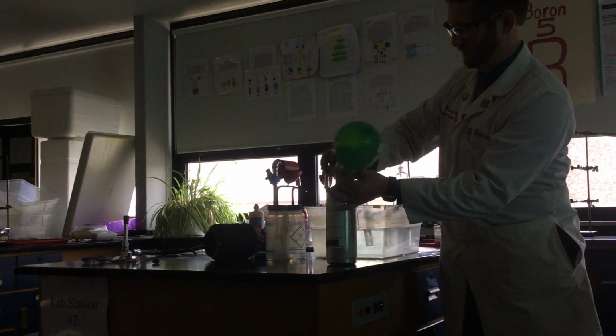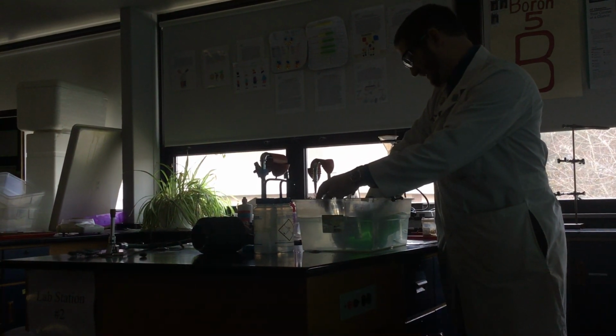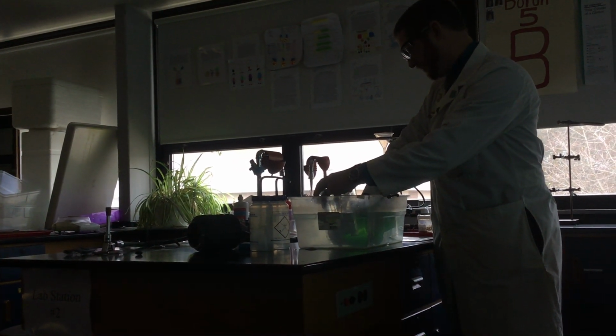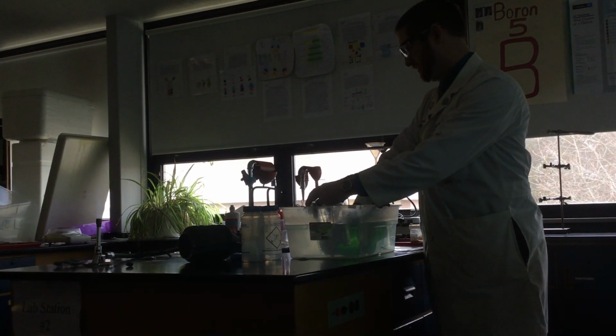That's probably good. I'm going to bubble that oxygen up under the flask. The bubbles go up, the water goes out, and then we should have a flask with basically 100% oxygen in it.